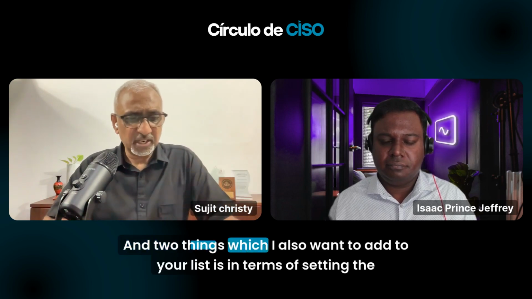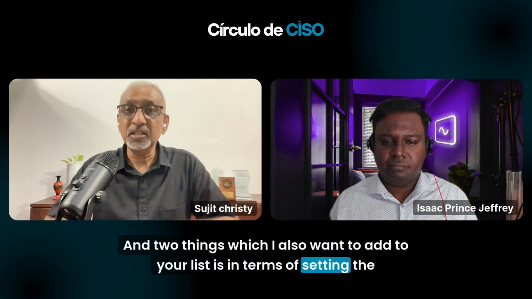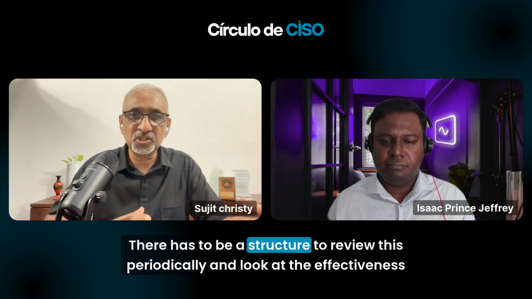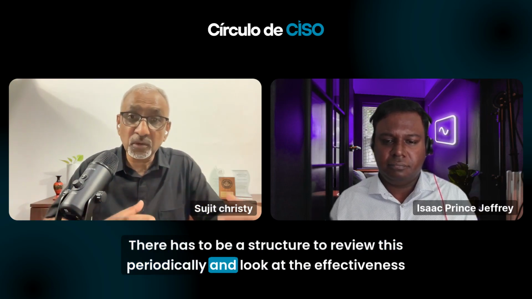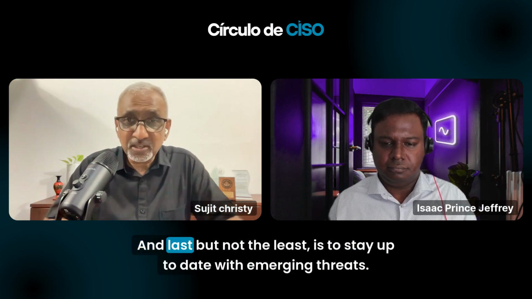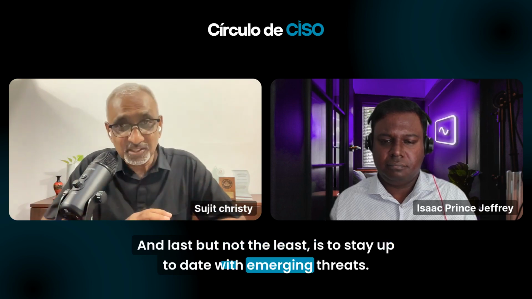And two things which I also want to add to your list is in terms of setting the governance framework. So there has to be an oversight to do this. There has to be a structure to review this periodically and look at the effectiveness of this exercise, the tool. And as in any other activities or technology, you also need to continuously improvise, maybe upgrade, maybe change to a different technology, or maybe use new APIs to integrate. So all that also has to be continuously evaluated. And last but not the least is to stay up to date with emerging threats.